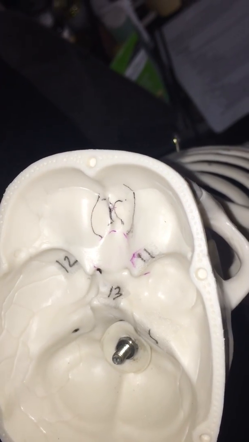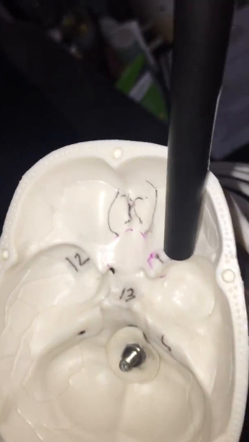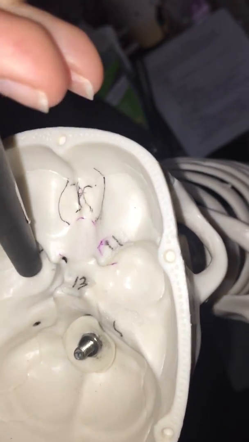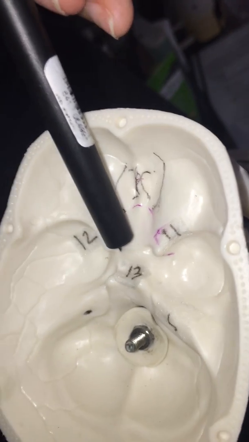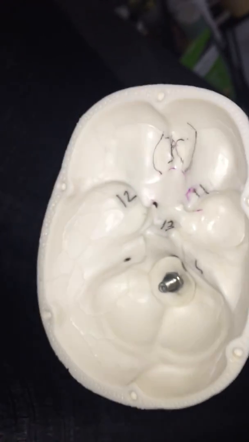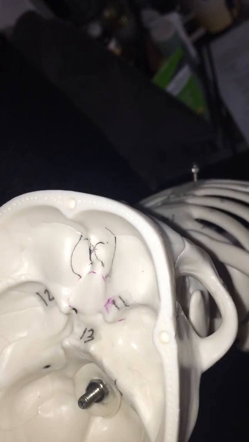And then we're going to move on to the lesser wing, just there, the greater wing, and then the optic canal, which is that little black dot there. And in the optic canal, cranial nerve 2 passes through. And then you have your sella turcica, which encloses the pituitary gland right there.